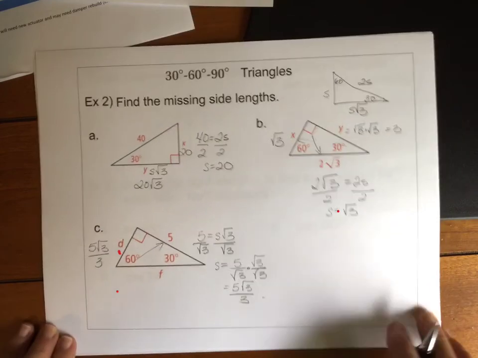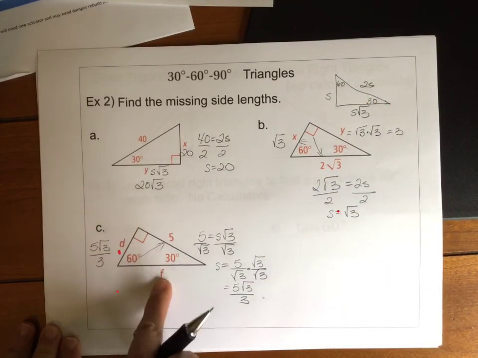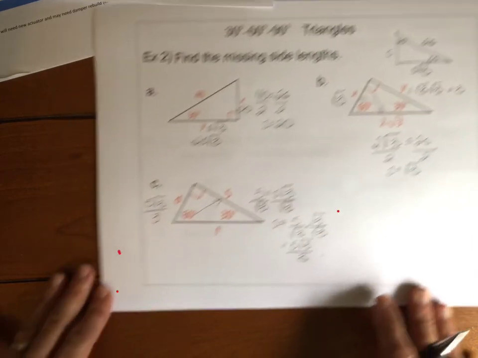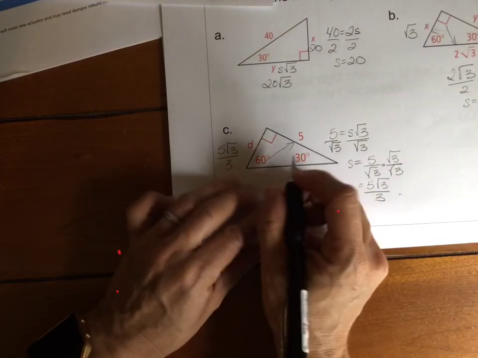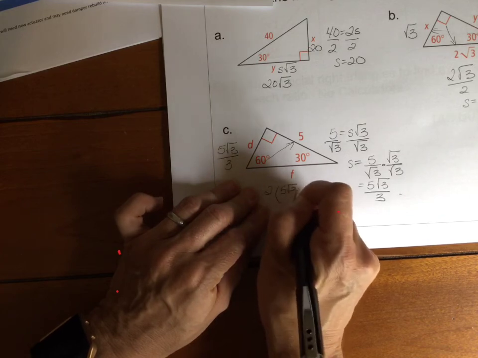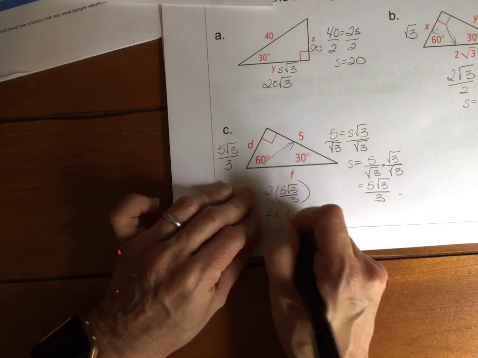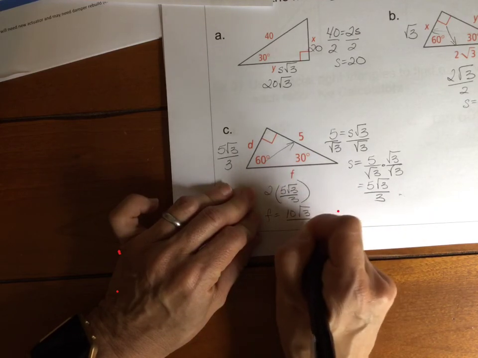And now if we go back and look at our rules, our hypotenuse, or the side across from 90, is equal to 2 times that short side. So for f, I'm going to have 2 times 5 root 3 over 3. And so f is going to equal 10 root 3 all over 3.